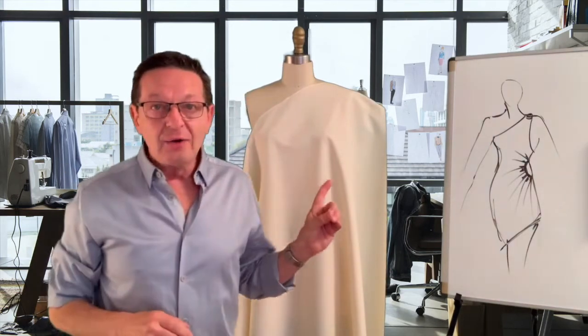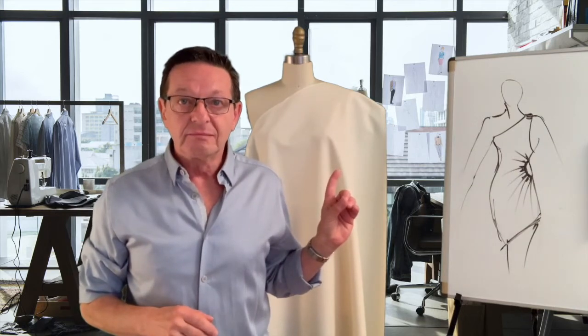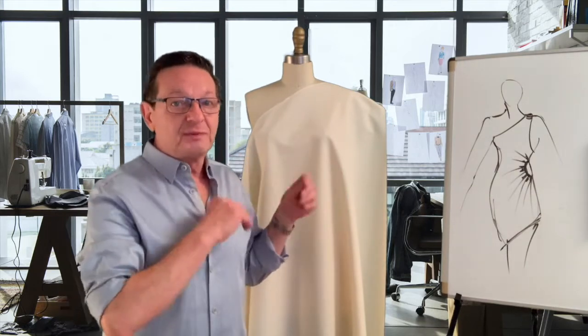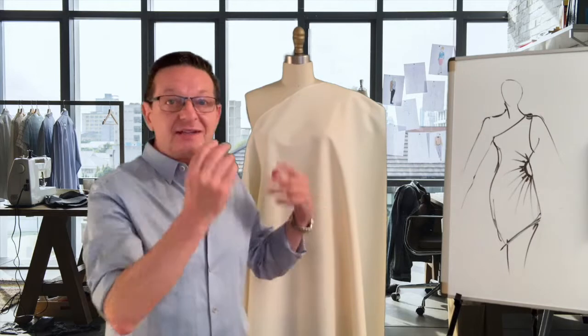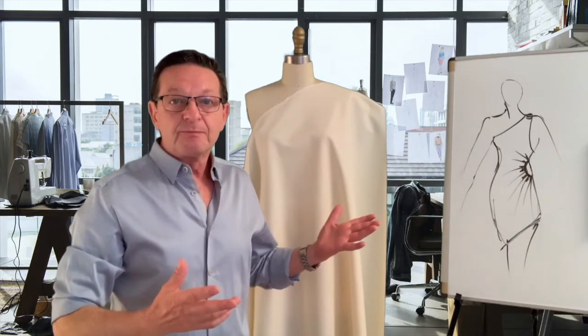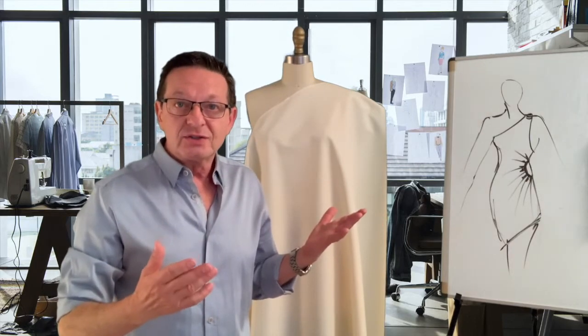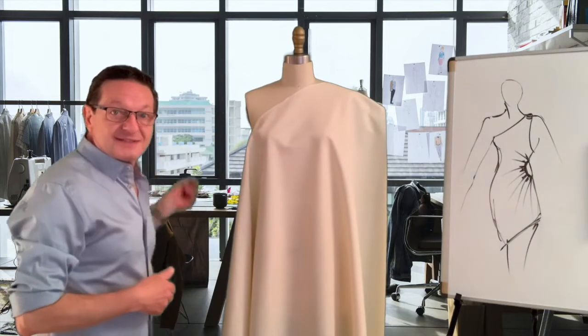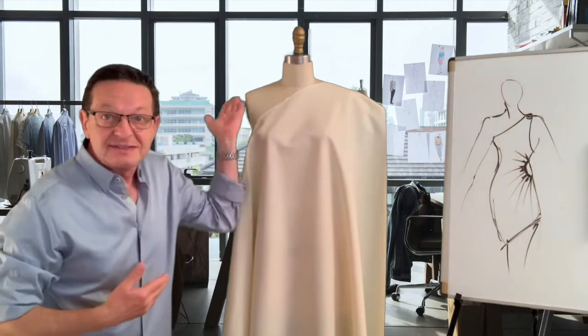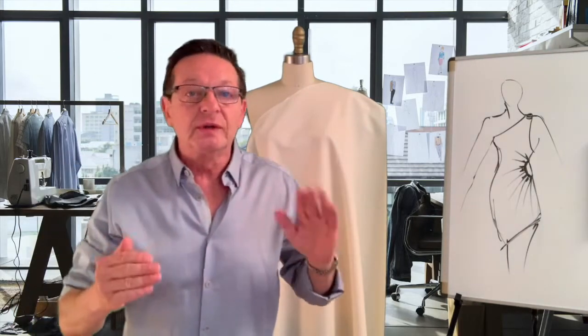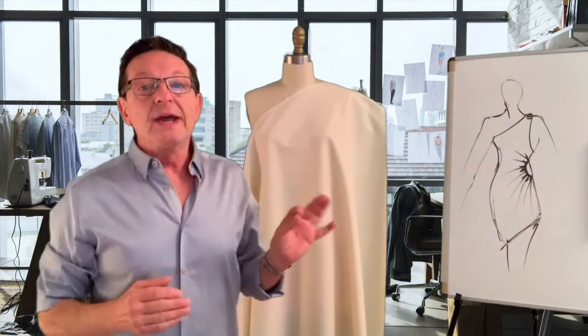The second is, how does she get into it? You know, we tend to get very creative and we design these wonderful ideas and then we forget that she has to get into it, right? Is there a zipper on the side seam? Are there buttons somewhere? How does she get into it? That's an important question. And thirdly is grain lines.